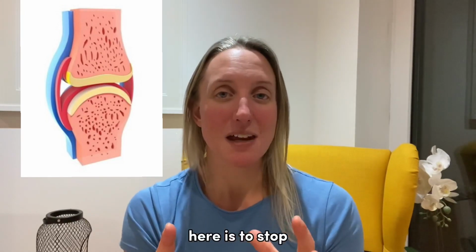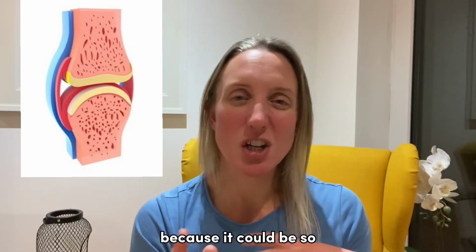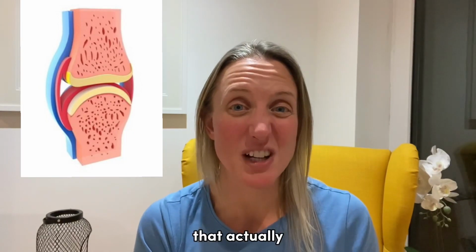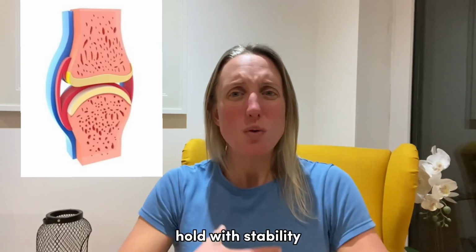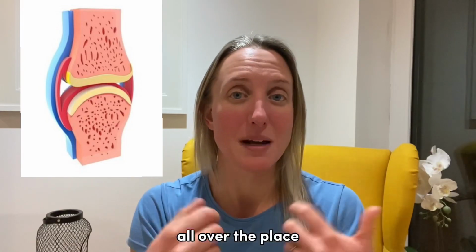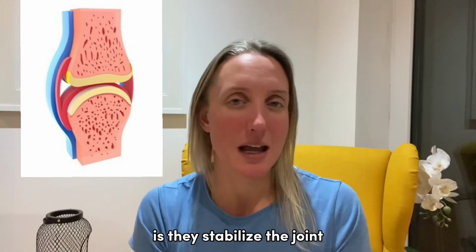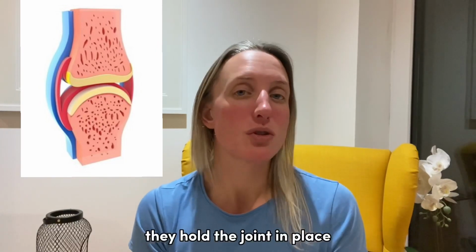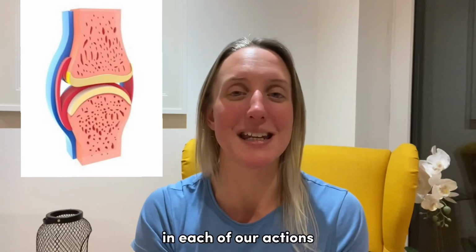And the idea here is to stop the joint from wobbling around too much, because it could be so freely movable that actually we're not able to do the things we want to, or hold with stability, because our joints are wobbling around all over the place and dislocating. Instead, what these ligaments do is they stabilize the joint. They hold the joint in place and they allow us to have good purpose and rigidity in each of our actions.